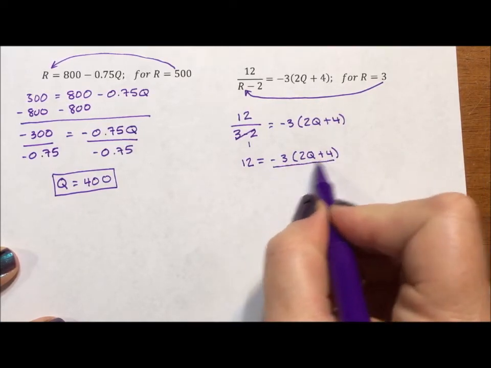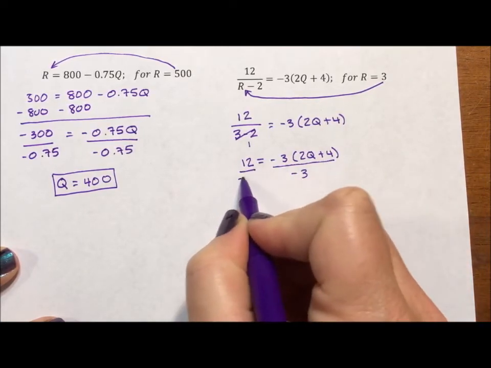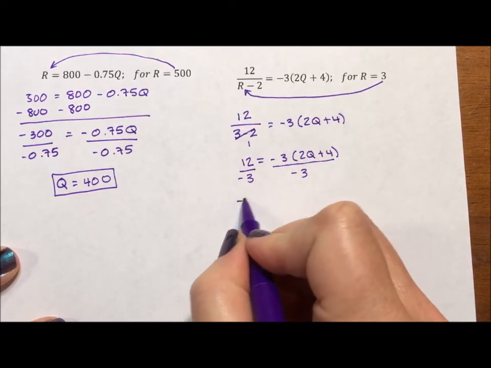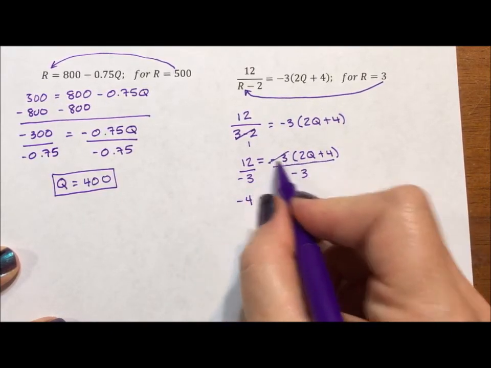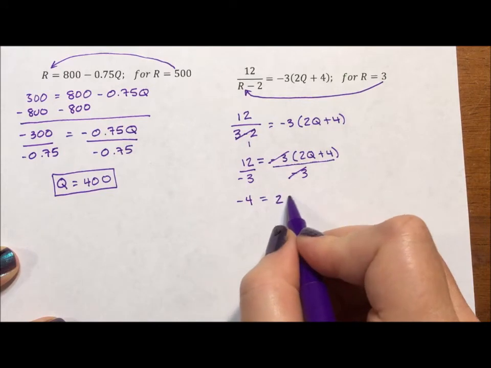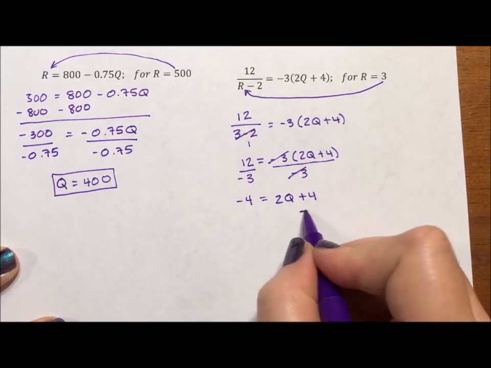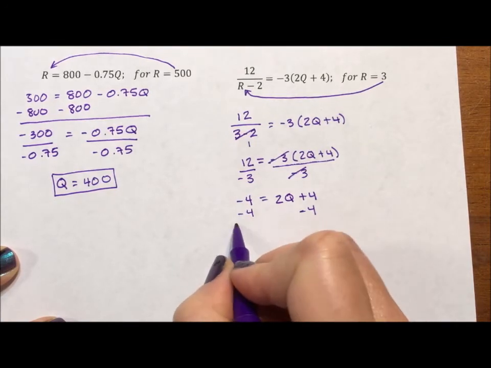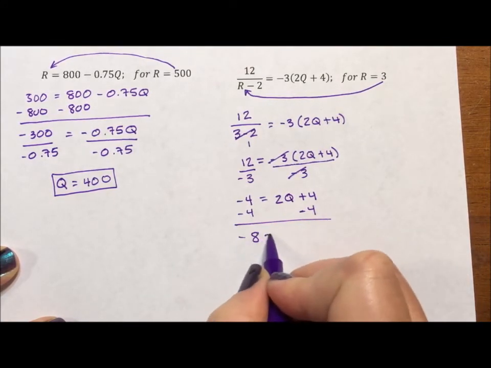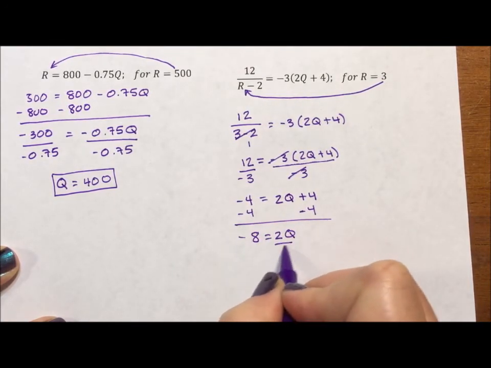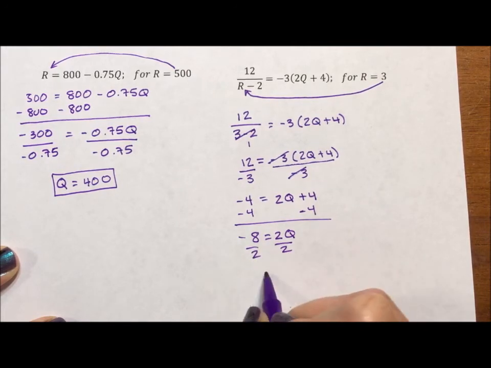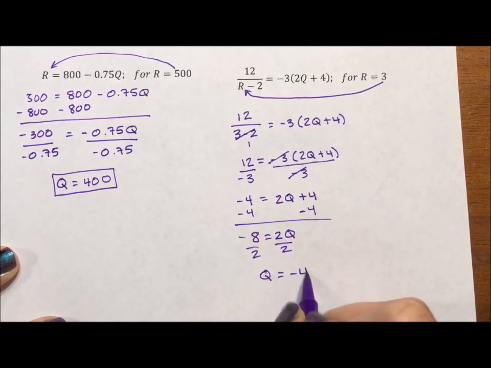But in this case, we can divide by negative 3. And 12 divided by negative 3 is negative 4. And then these guys cancel, and I'm left with 2q plus 4. Then I subtract 4 from both sides, so that I get negative 8 is equal to 2q, divide by 2, and q is equal to negative 4.